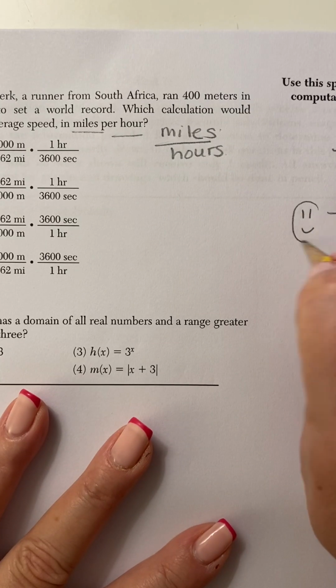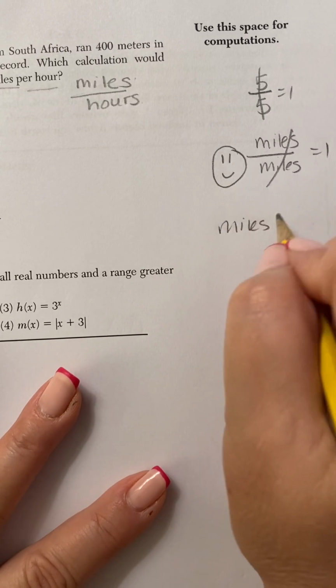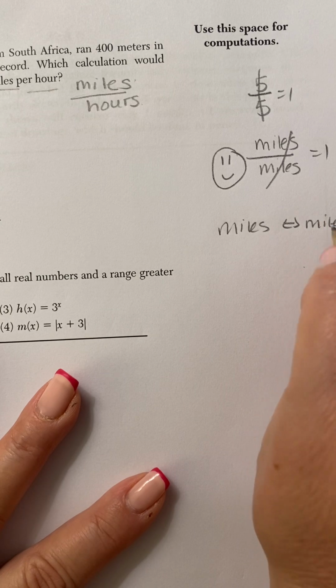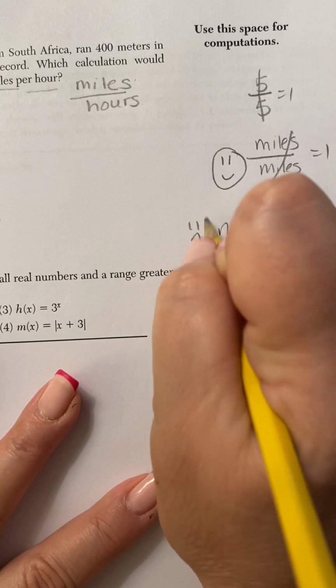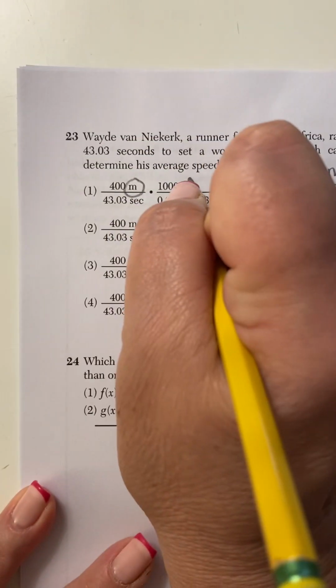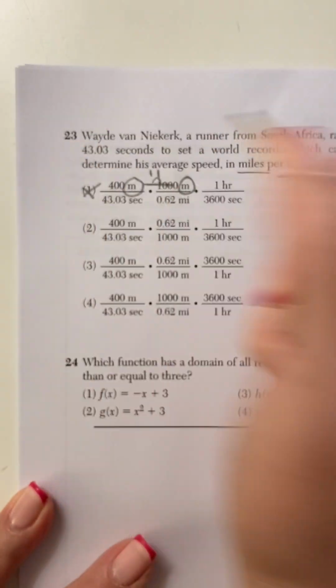So in summary, this is good. If my miles are next to my miles, I can't cancel, and this is bad. So let's use that with all of our units. Meters, meters next to each other, not good. Don't choose choice 1.